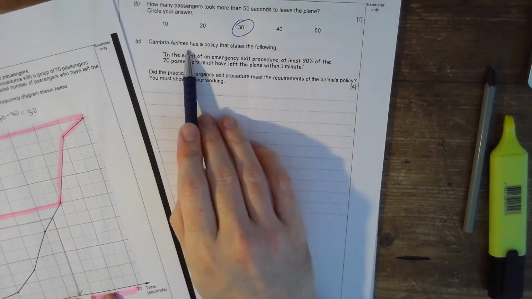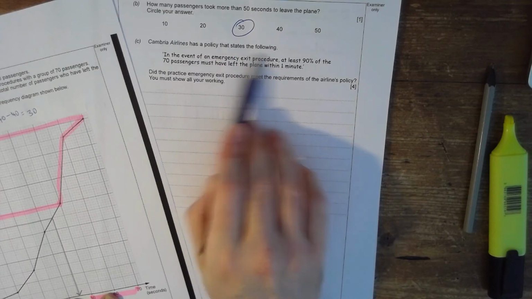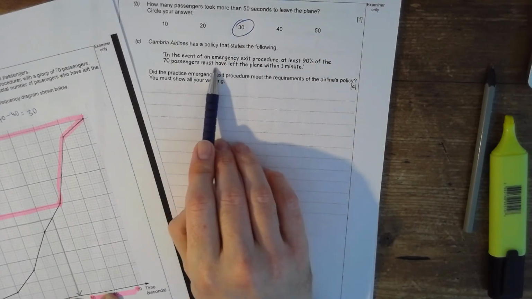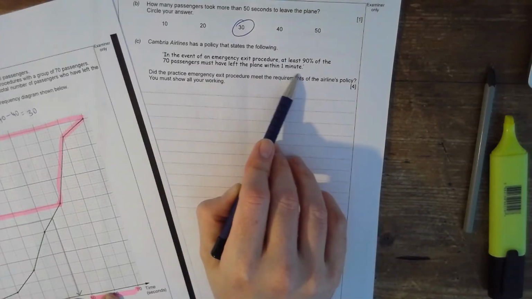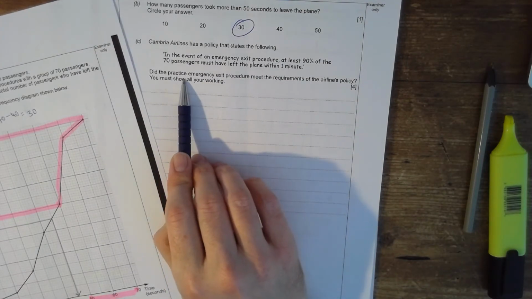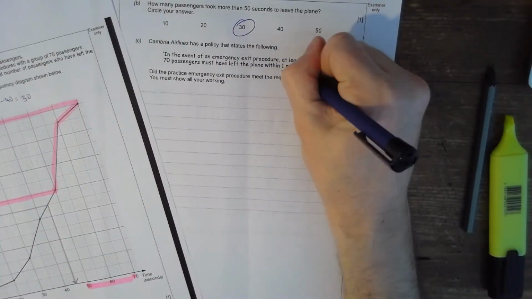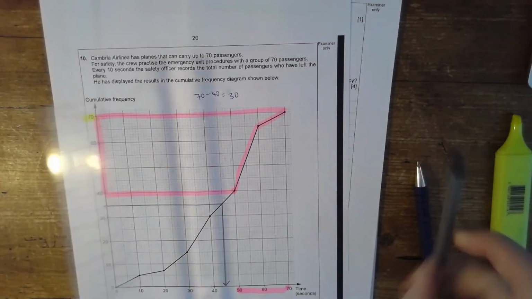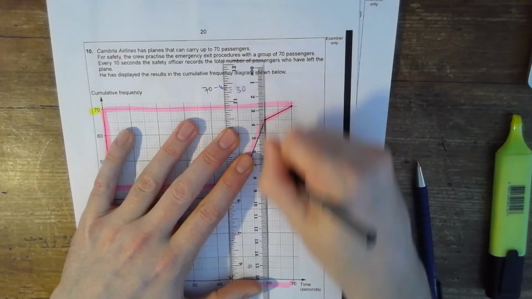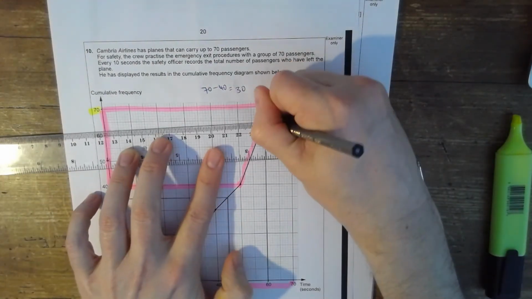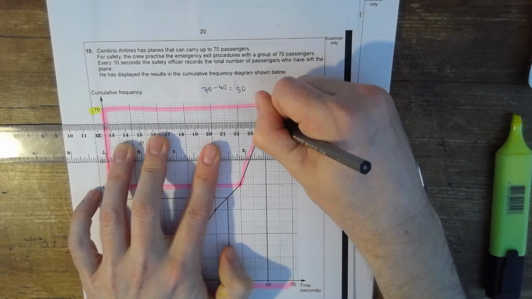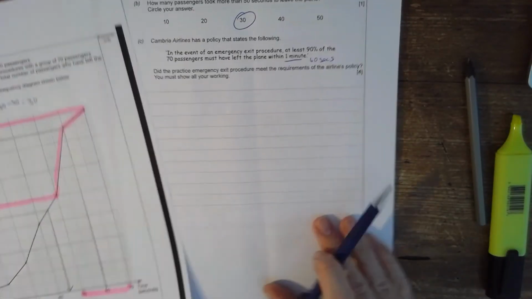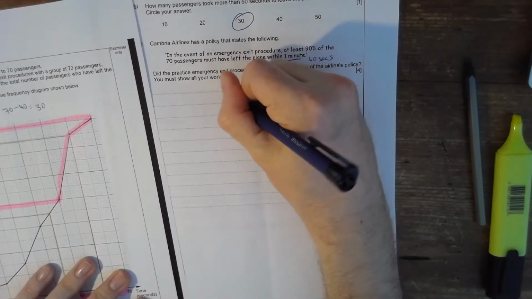It then says Cambria Airlines has the policy that states the following. In the event of emergency exit procedure, at least 90% of the 70 passengers must have left the plane within 1 minute. Did the practice work? Okay, so 1 minute is 60 seconds. So we need to go and work out how many people had left by 60 seconds. So if I come up here, there, and come across there, we've got 65 out of 70 people. I don't know if that's going to help me at all here.